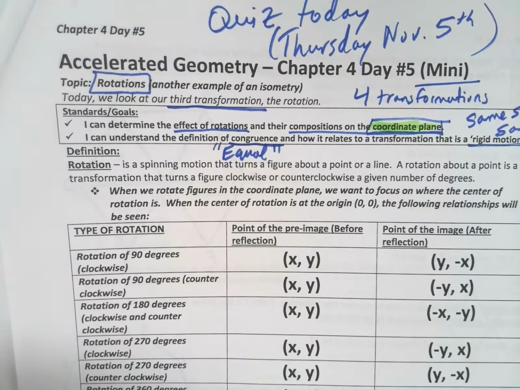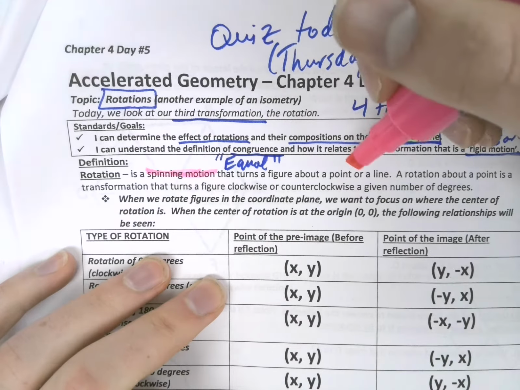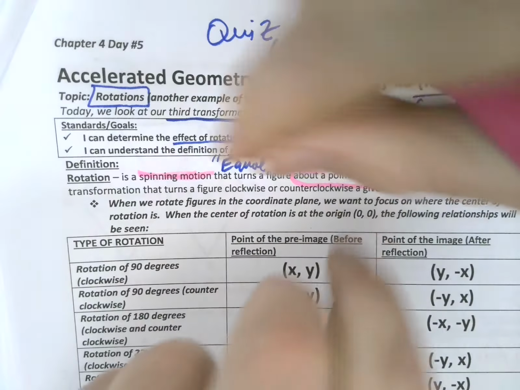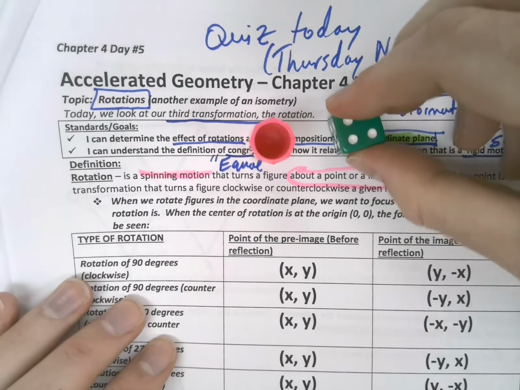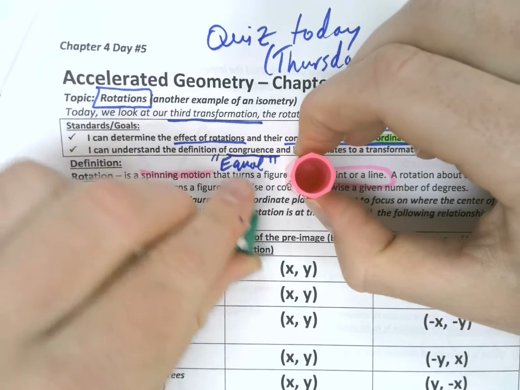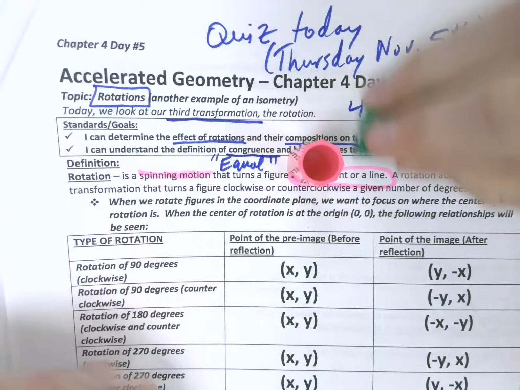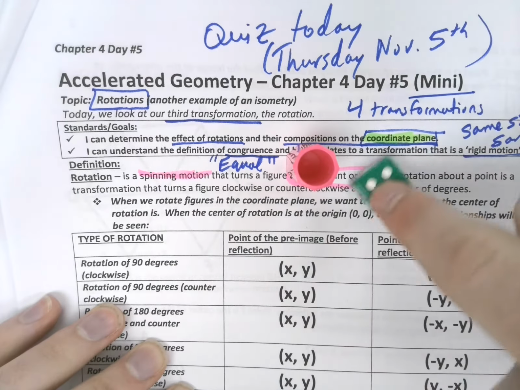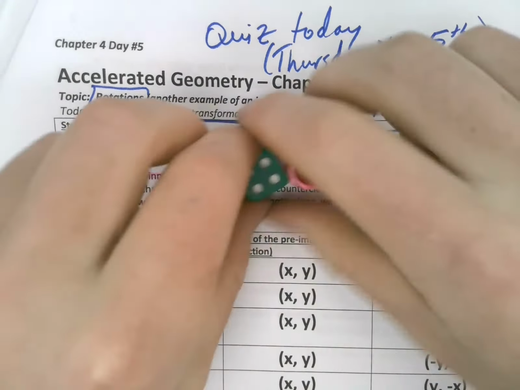So real quick, what is a rotation? Well, it's a spinning motion, where you turn a figure about a point or a line. So when we spin around an axis, it would be like if I took this and rotated it around. When we rotate this way, this is clockwise. When we rotate this way, that is counterclockwise. Think about the hands on a clock as they go around.